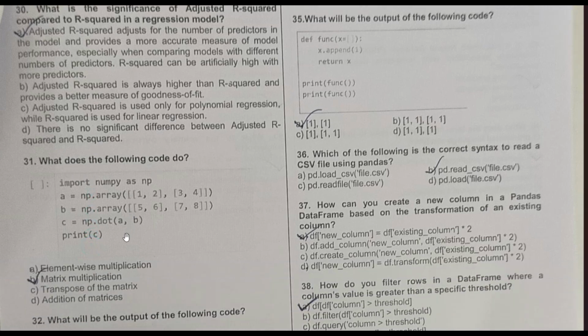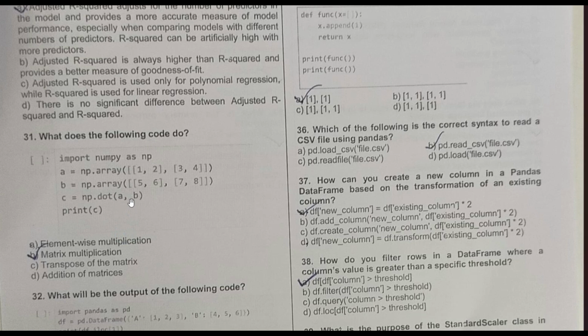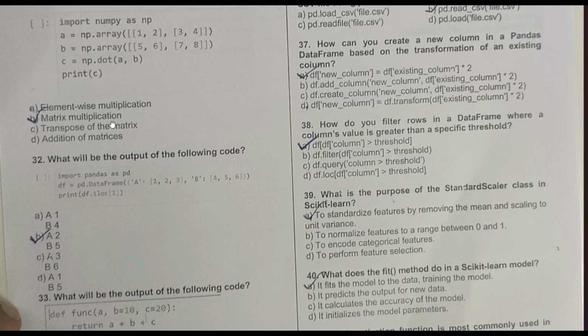What does the following code do? This is the dot product of a comma b, which is nothing but a matrix multiplication. It is not an element-wise multiplication, it's a matrix multiplication.